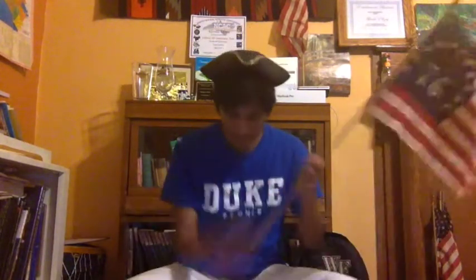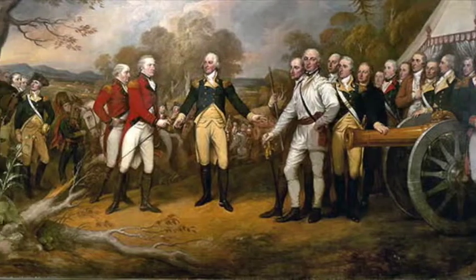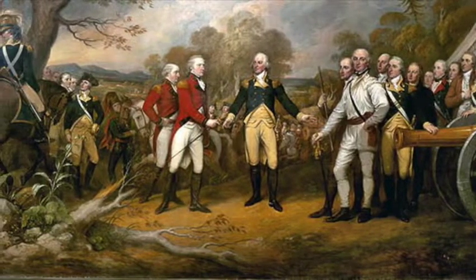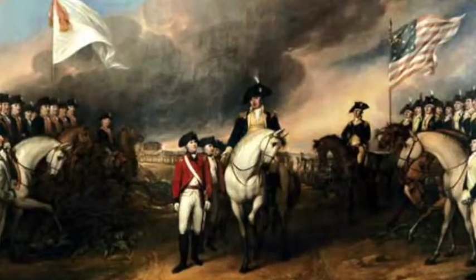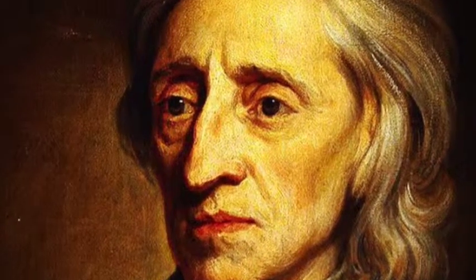Okay, so we won. America won the American Revolution. Thus, we became our own country. Okay, and so we won. Three factors: Saratoga, France helps us. We won because of support from Europe, and we had the ideology of freedom helped by John Locke and Montesquieu.